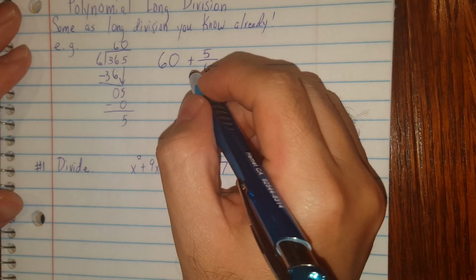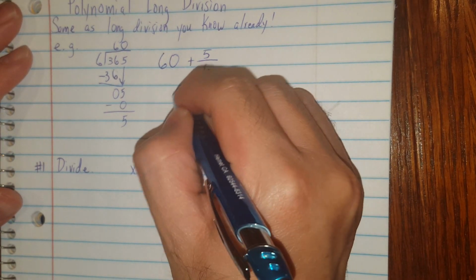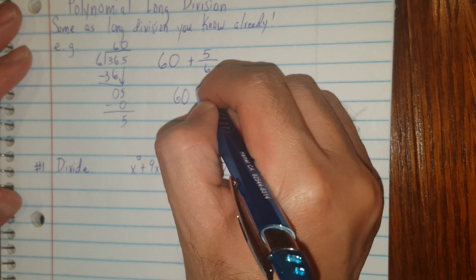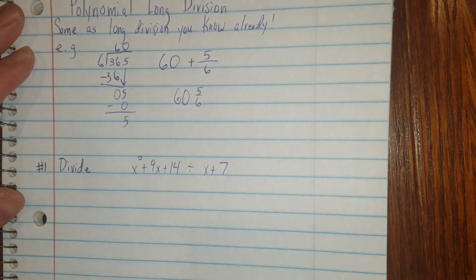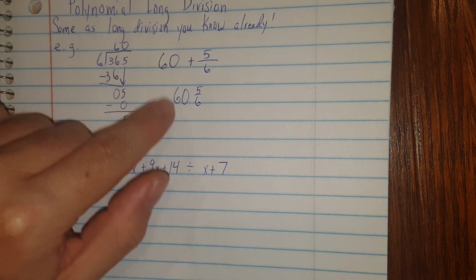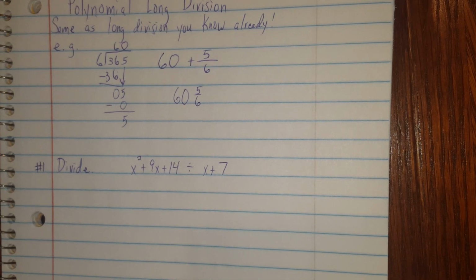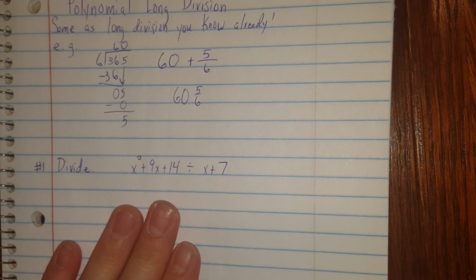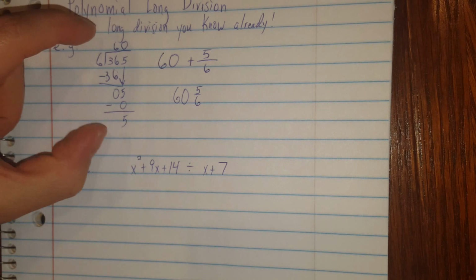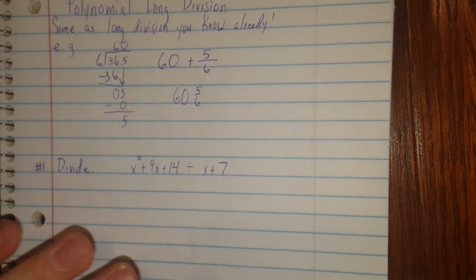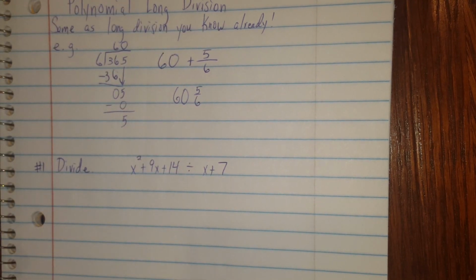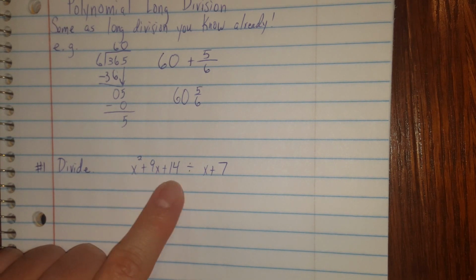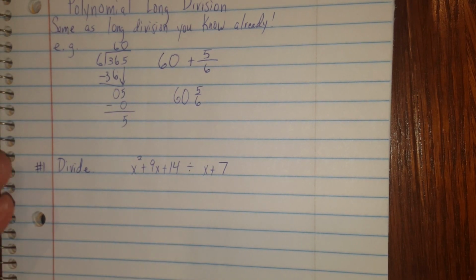When it's just numbers, I can also represent it as 60 and 5/6. You can put them together without the plus sign, and these two things are the same. Okay, so what we're going to be doing here is essentially what we just did, just with some algebra. All right, so take x squared plus 9x plus 14 divided by x plus 7.